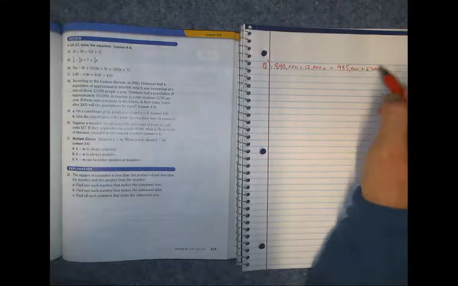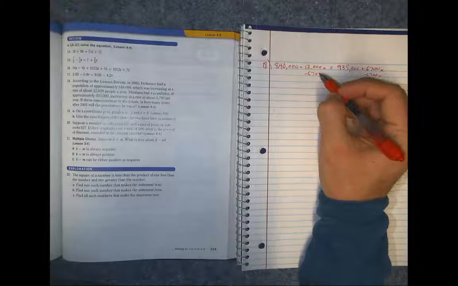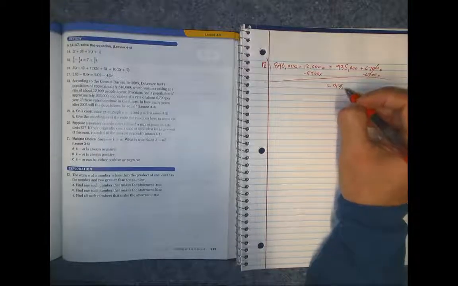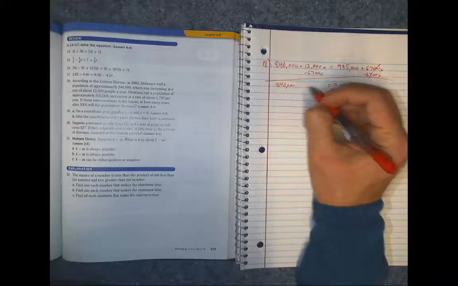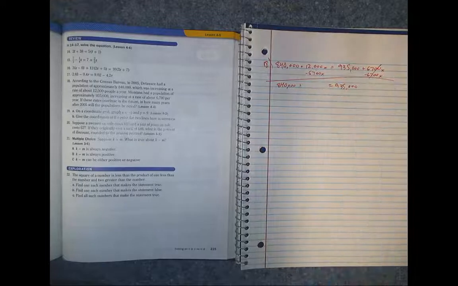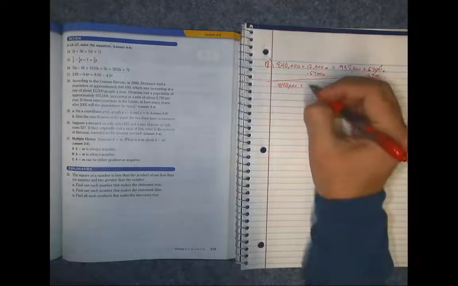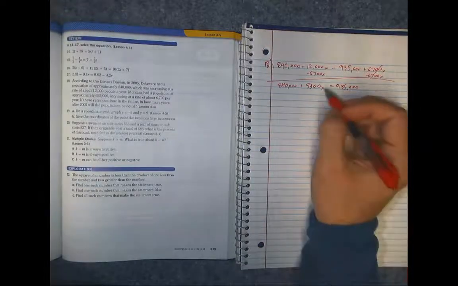So as I look at this, I'm going to want to get rid of the smaller of the two, which is the 6,700. So I still have 935 on this side. So 12,000 minus 6,700 is 5,300x.